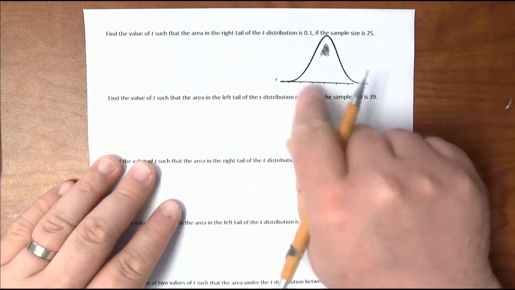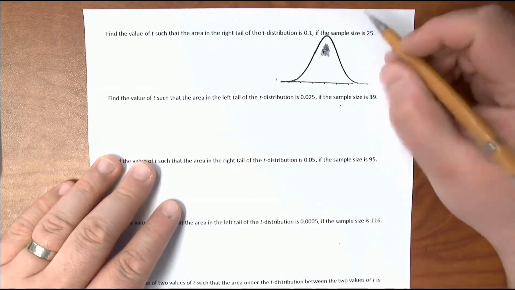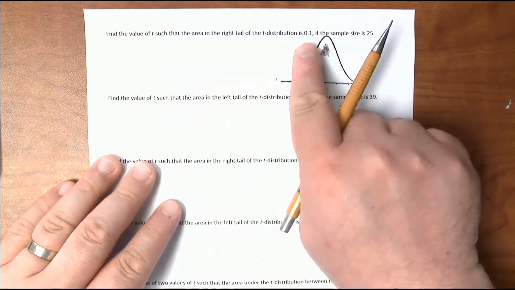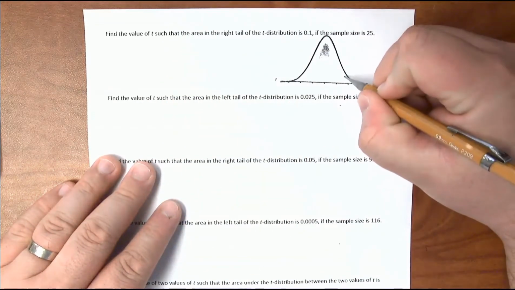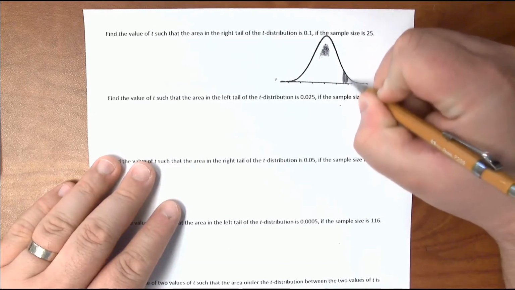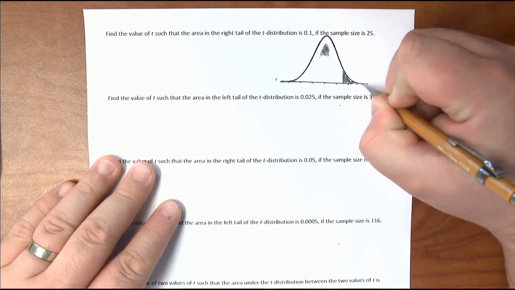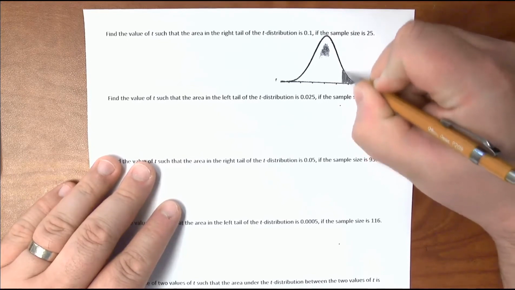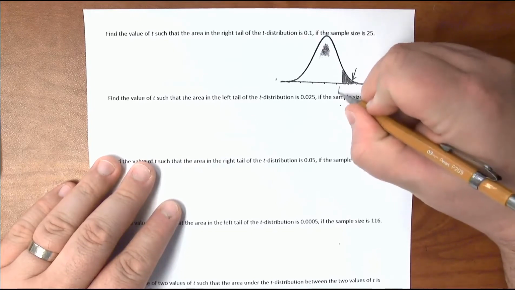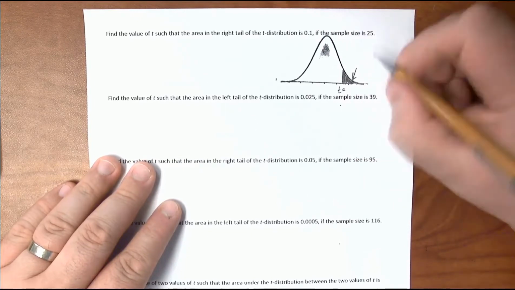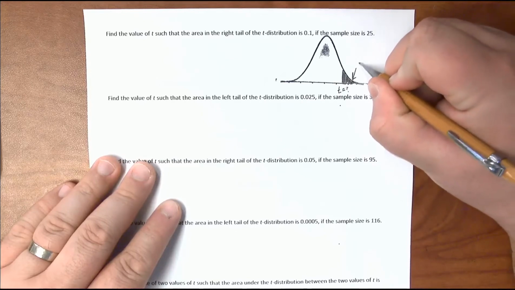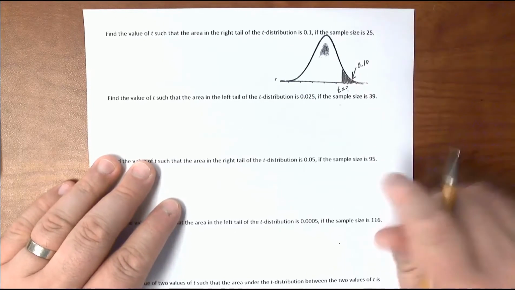We want to figure out the value of t such that the area in the right tail is 0.1, so 10%. There's some t value over here such that if I shade that much, about 10%, is what we're after. So t equals question mark, where the area in the right tail is 0.1.